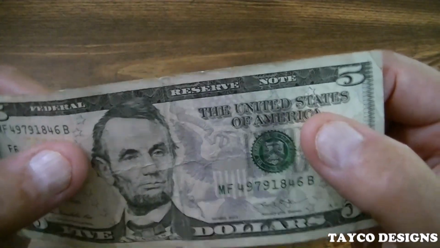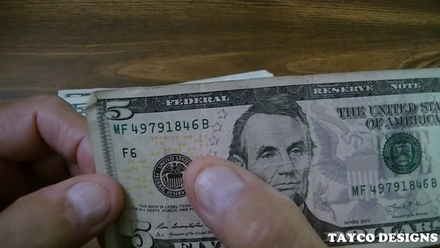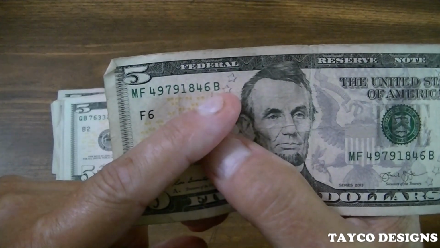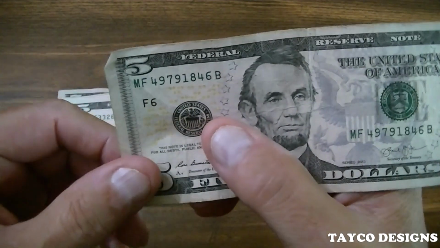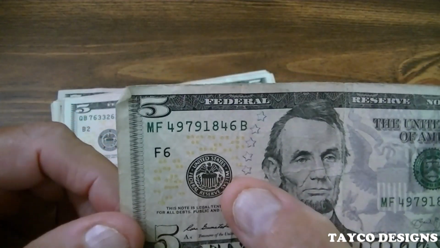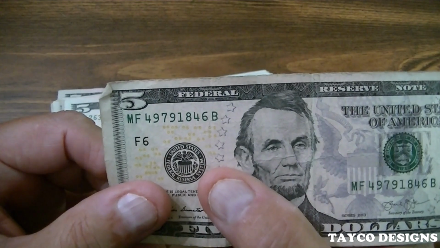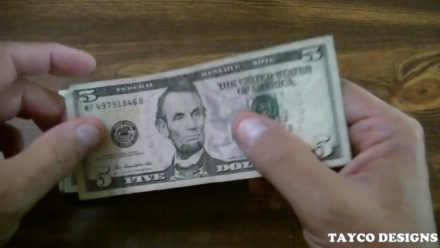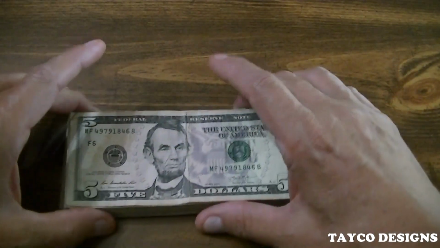And my main thing I'm looking for is star notes, which have a star at the end of the serial number. What that means is during the printing process, if there was ever a mistake, they would take that run of currency and destroy it and reprint it and put a star behind it. So those are a lot more rare than the regular serial numbers such as these.